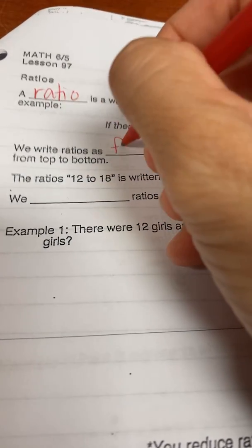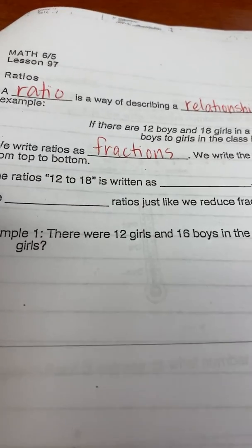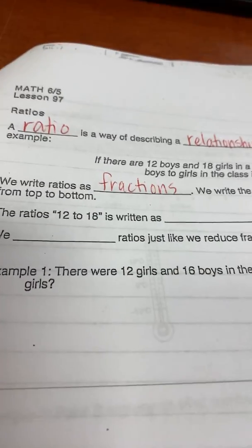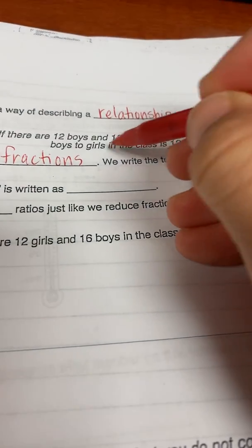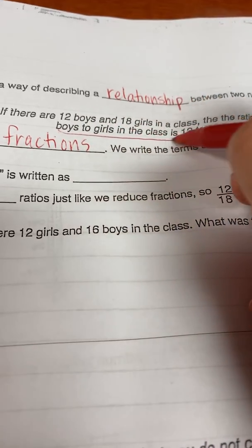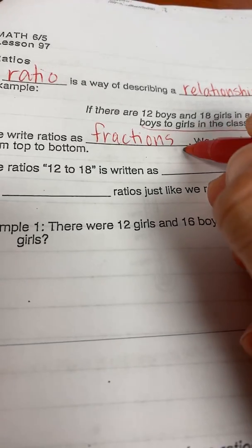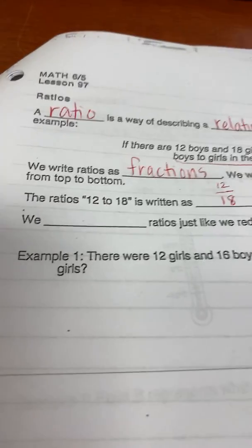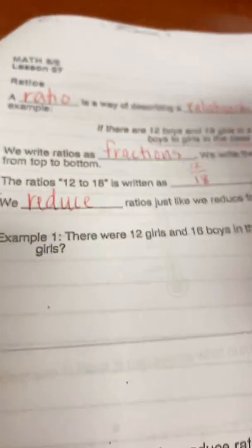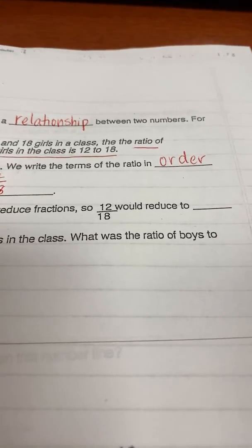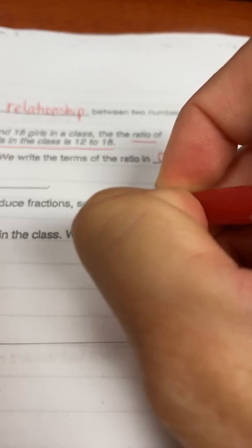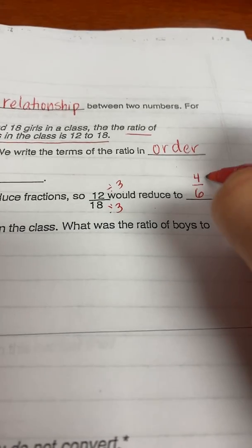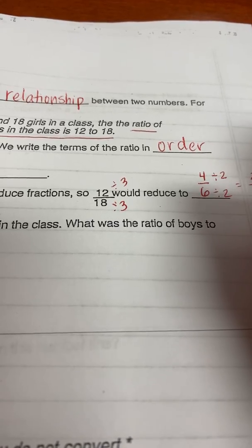When we write ratios, we write them as fractions. And we write the terms of the ratio in order from top to bottom. So if you see in the problem, they had the words ratio of boys to girls in the class is 12 to 18. We would write 12 to 18 as the fraction 12 over 18. But we need to reduce ratios just like we reduce fractions. So 12 over 18, if I divide the top and the bottom by 3, would reduce to 4/6, and it looks like I can divide one more time to reduce to 2/3.